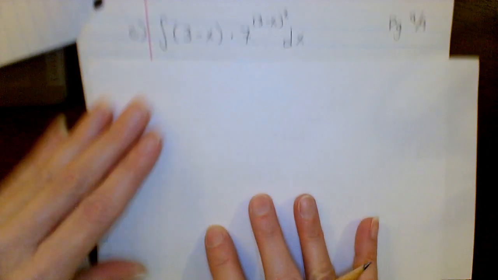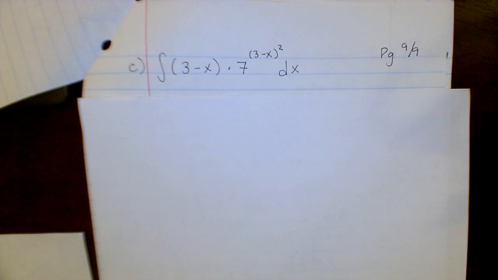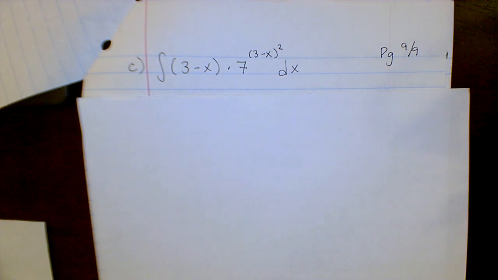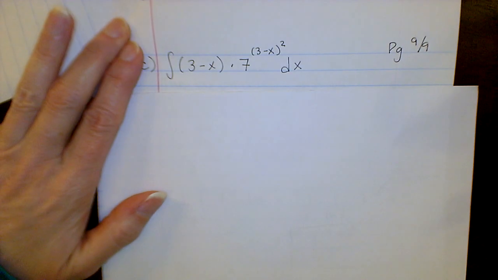All right. Now let's do some more substitution. So the last couple of ones for this section. All right, so I'm going to let u be this exponent up here, this 3 minus x quantity squared.